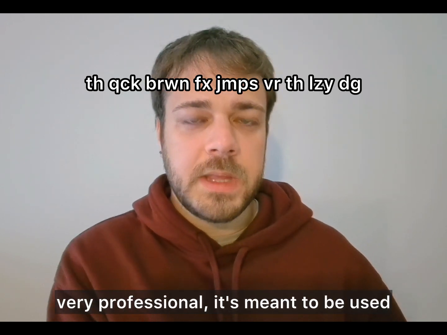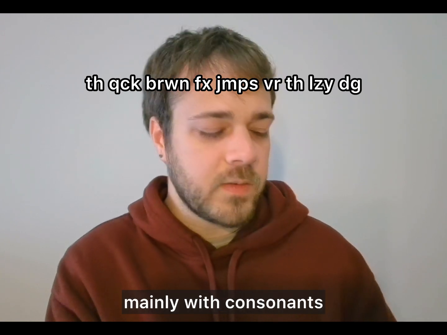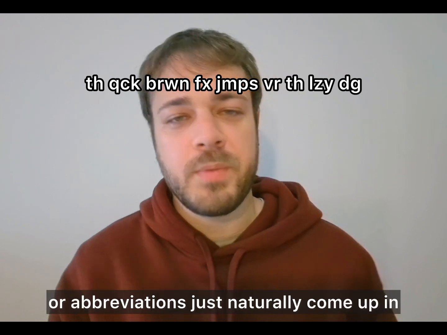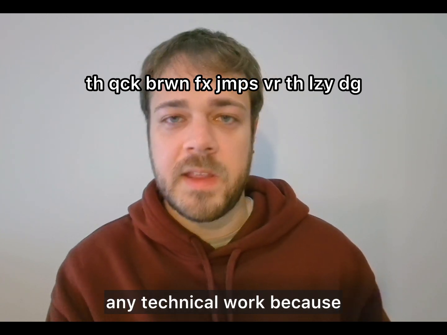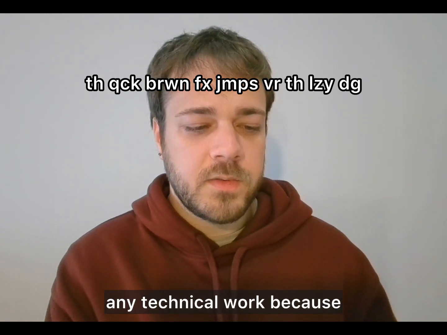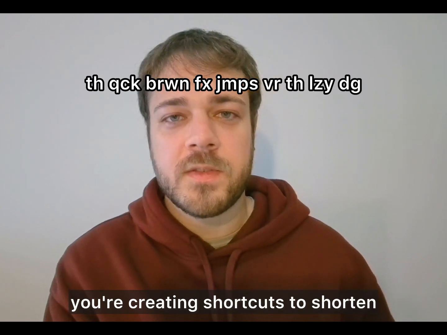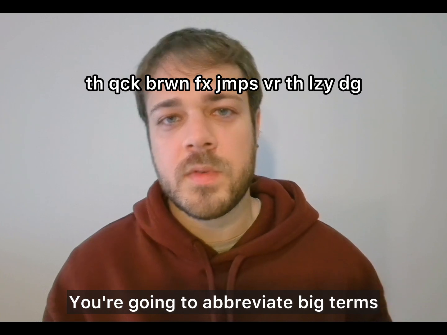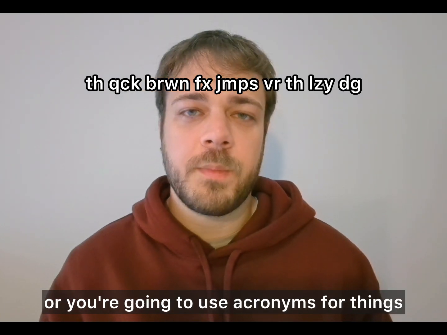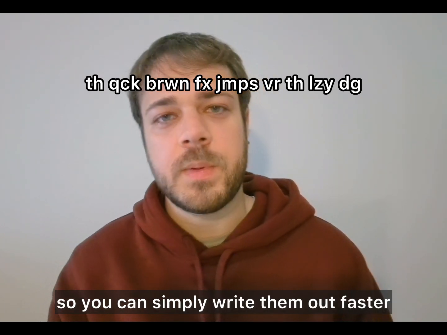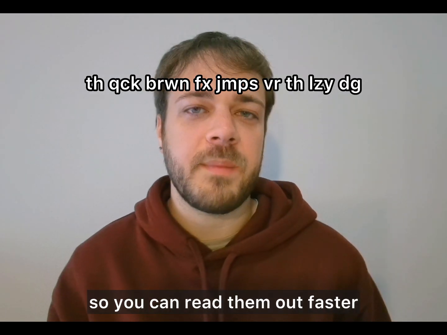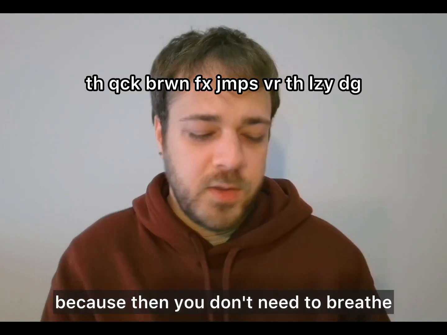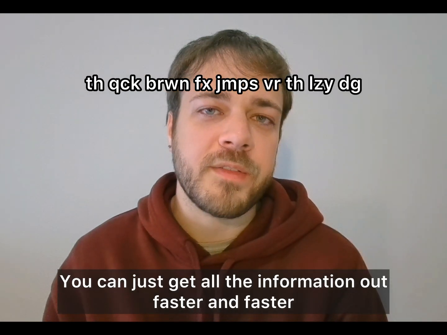it's meant to be used mainly with consonants. And that's why businesses will use acronyms for most of their names, or abbreviations just naturally come up in any technical work, because you're creating shortcuts to shorten what you already have as words. You're going to abbreviate big terms, or you're going to use acronyms for things so you can simply write them out faster, so you can read them out faster. It's easier to take the vowels out because then you don't need to breathe. You can just get all the information out faster and faster.